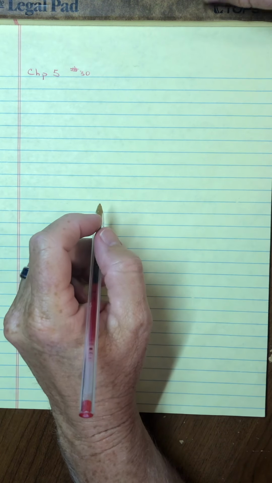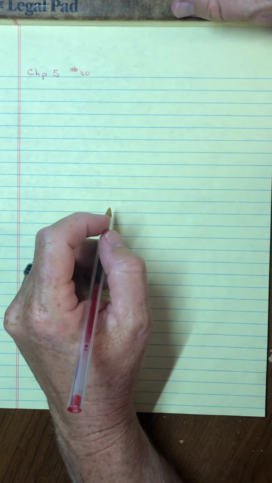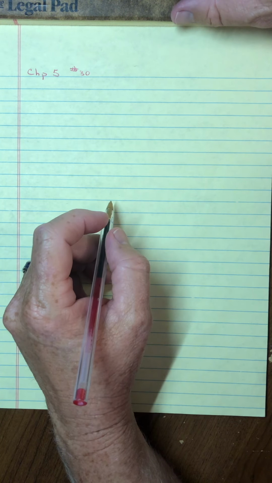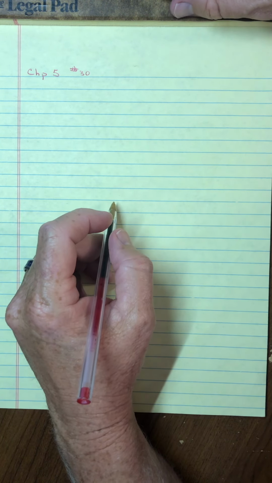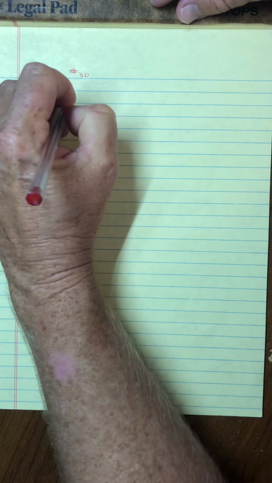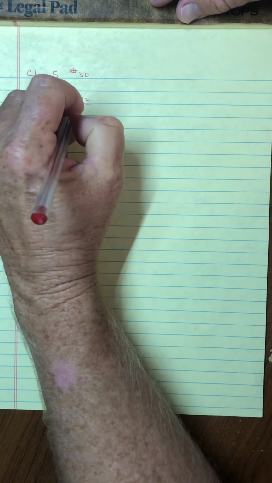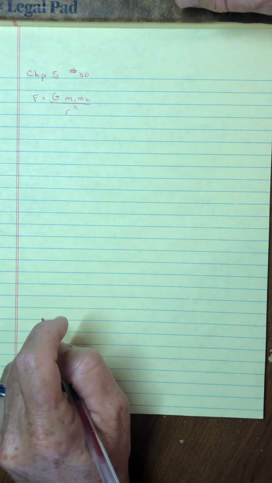All right, students, let's try number 30 here from chapter 5. This is the chapter on the universal law of gravity. Maybe I better put that in here: if you have two masses, m1 and m2, over r squared, this would be the effect.